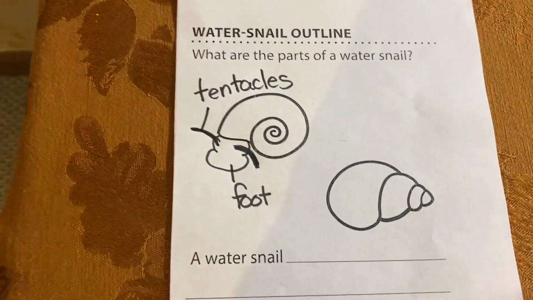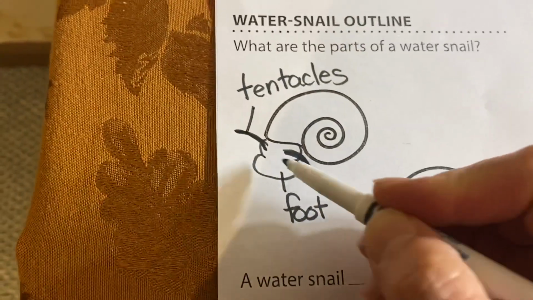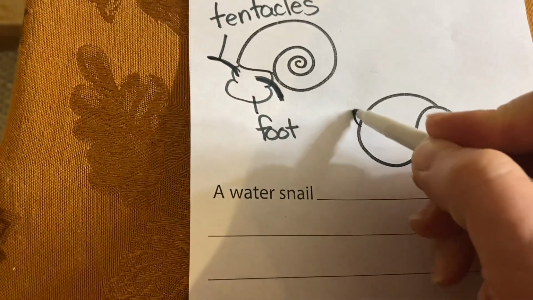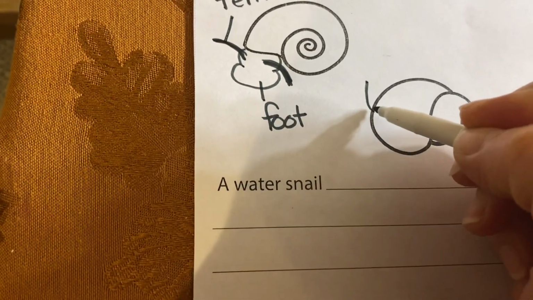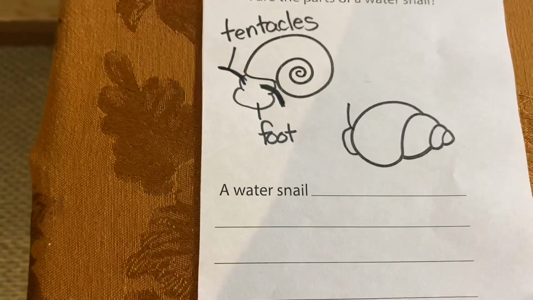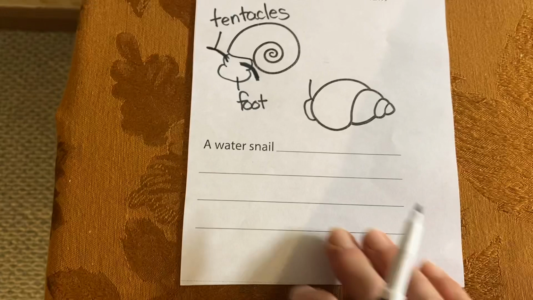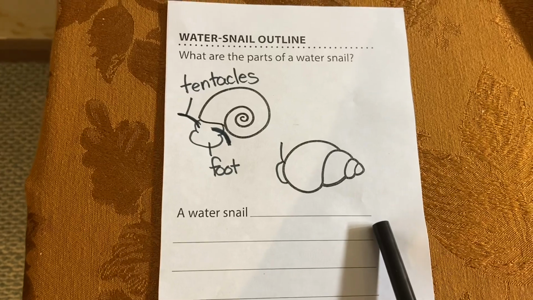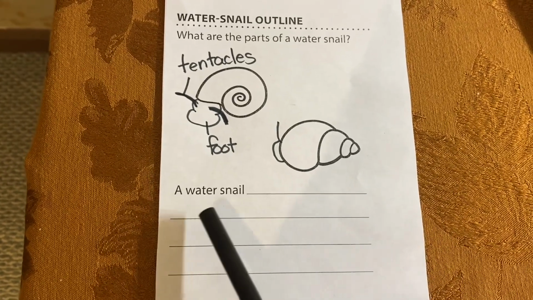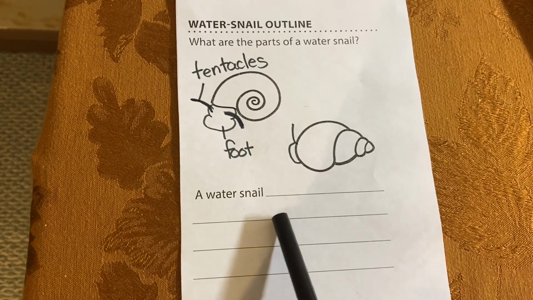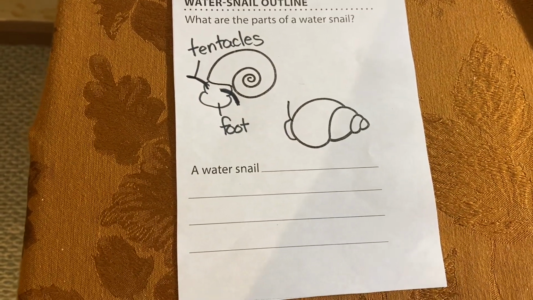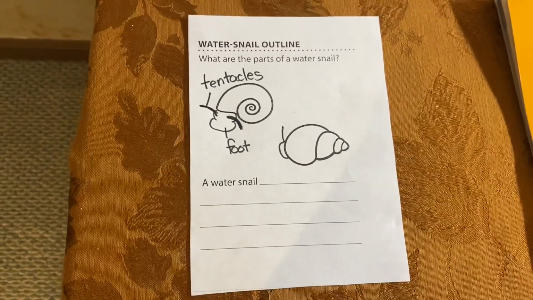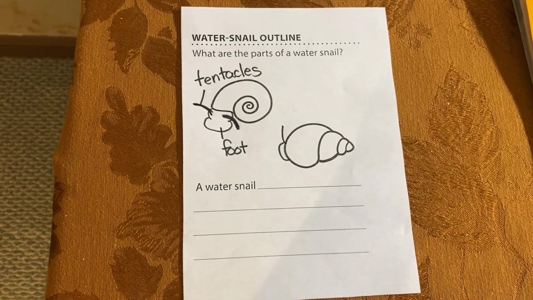Tentacles. Now let's see, for the pond snail, now remember the ram's horn snail, it came out way beyond, so that's why I brought it out there. The pond snail, you're just going to see the tentacle and the foot come not too much farther out. And now you can fill in this part that says, a water snail, you can say, lives in water. A water snail has tentacles. A water snail has a foot, moves with its foot, whatever you want to say. You can go ahead and do that and glue this into the next clean page in your science book.